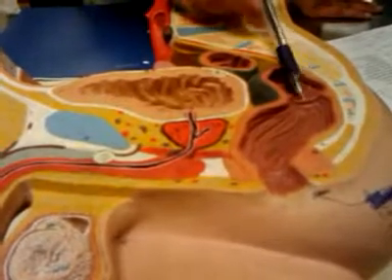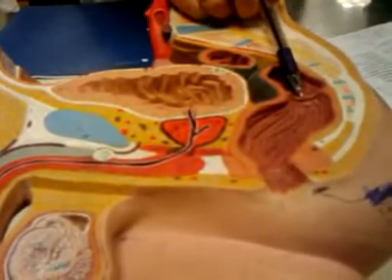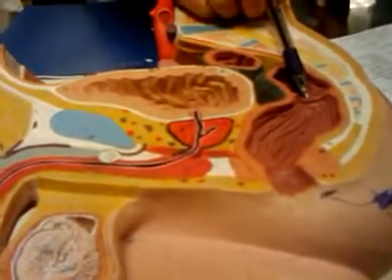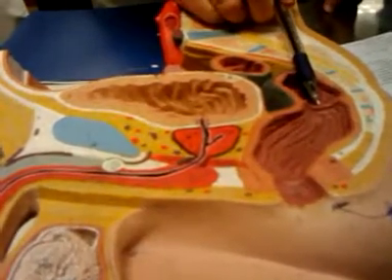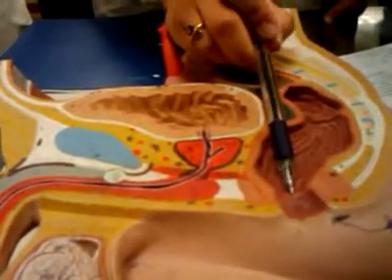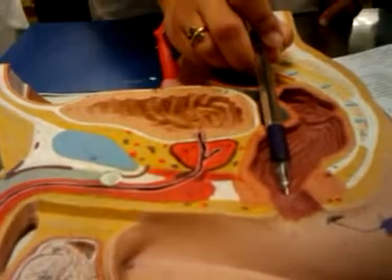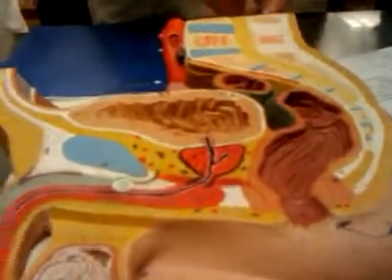And you have to know that this is the internal anal sphincter, which is involuntary. And over here is the external anal sphincter, which is voluntary. And that's all, folks.